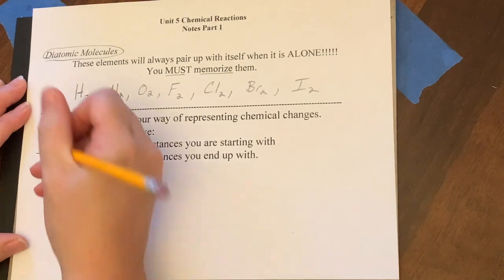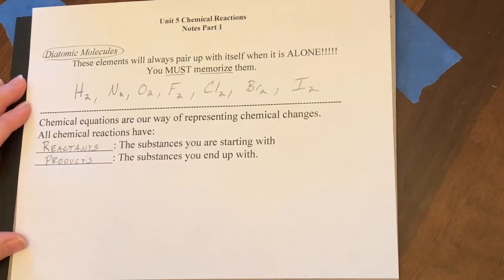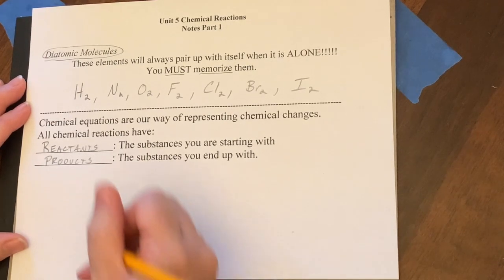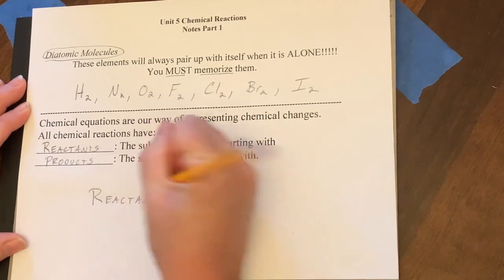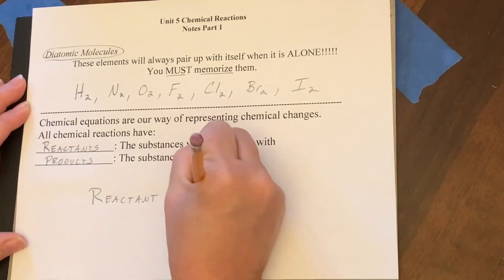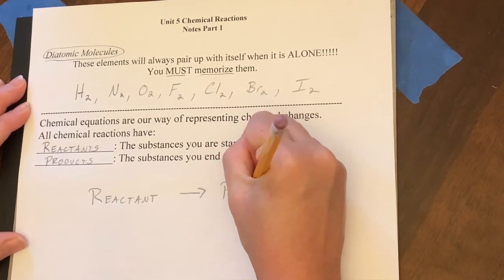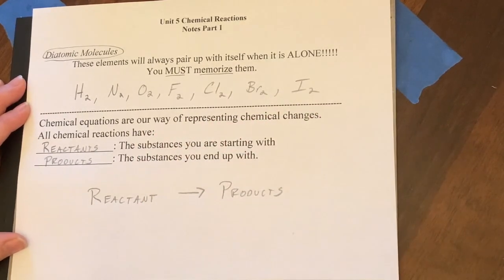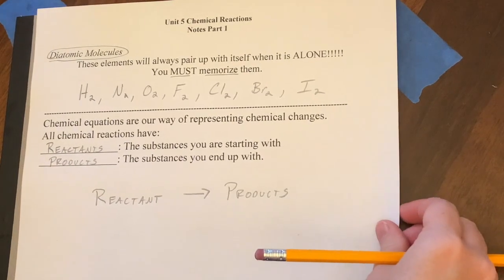And then you will always have your products, and those are the substances that you end up with. Reactants will always be written on the left, then you will have an arrow, and then your products will be written on the right.